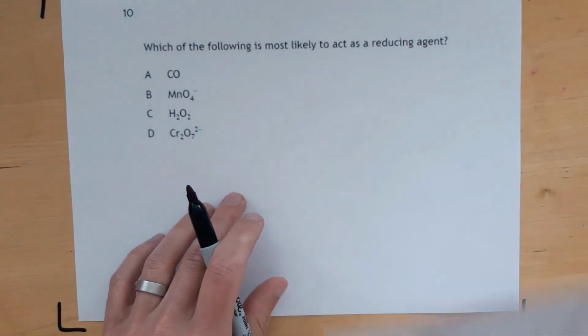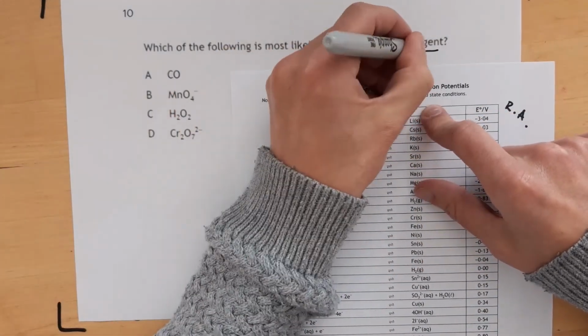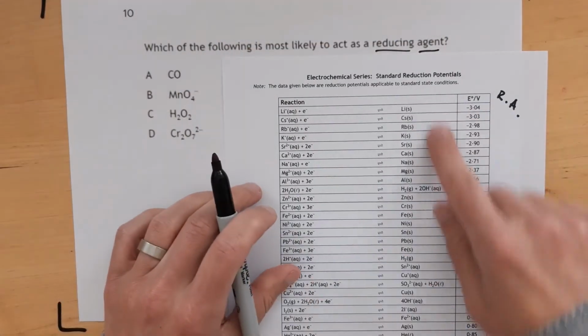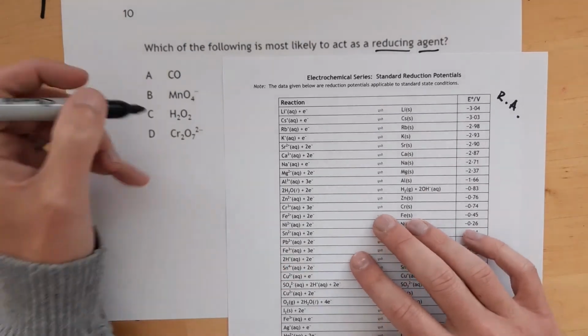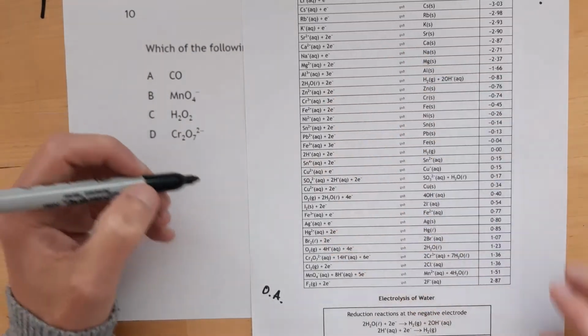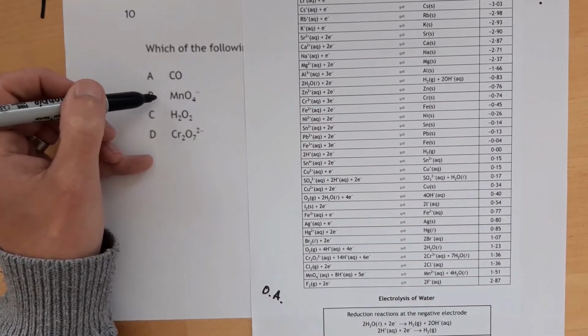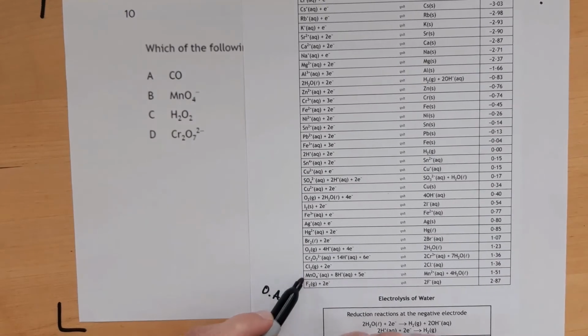So, last two questions for this little section. Which of the following is most likely to act as a reducing agent? So we're looking for something on this side here. Well, let's try and find these chemicals on this here, because that might help us straight off. Our MnO4, our permanganate ion, is right down here.